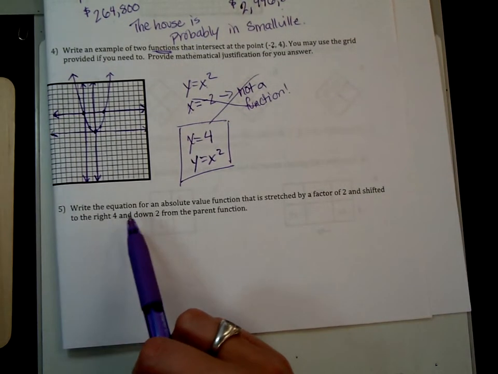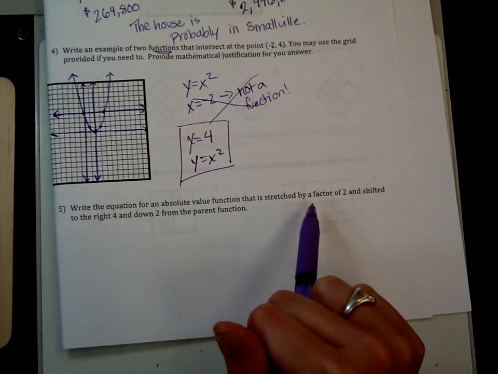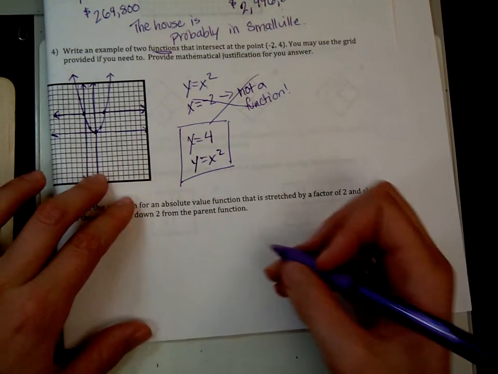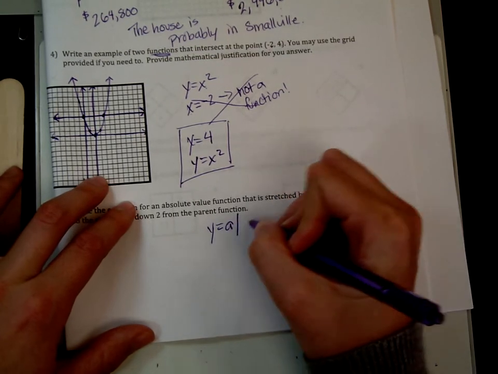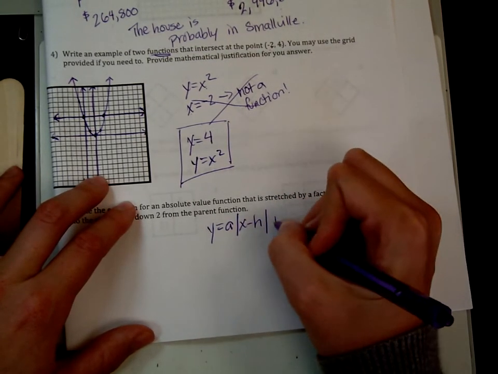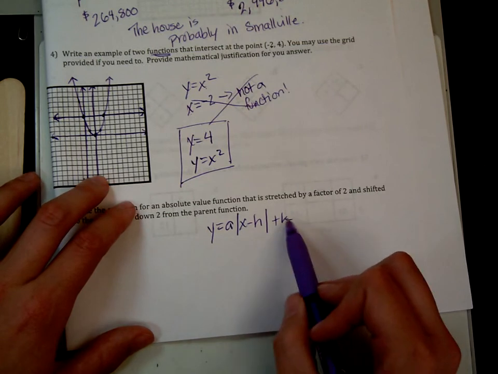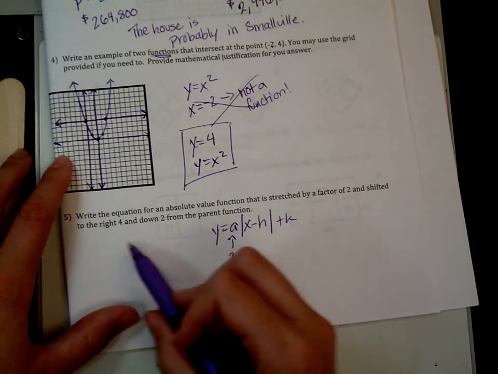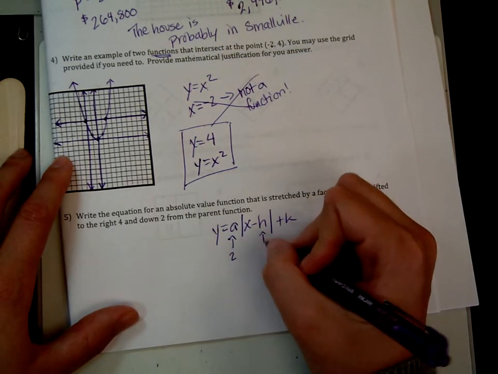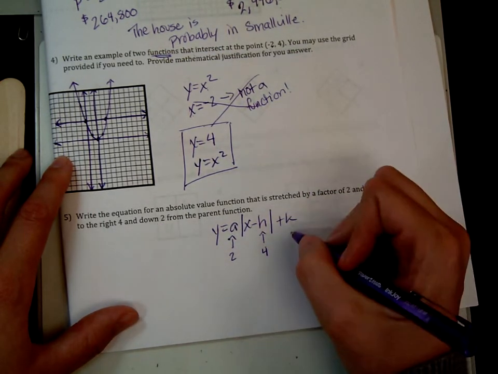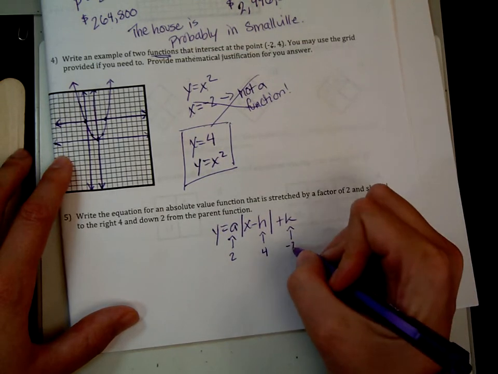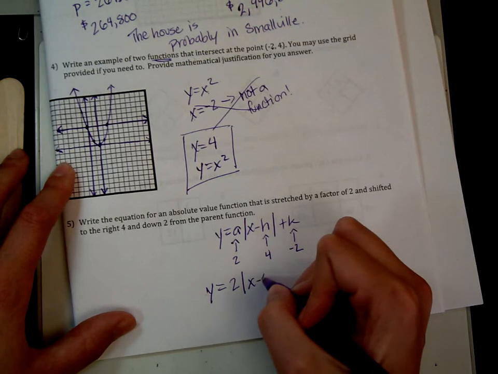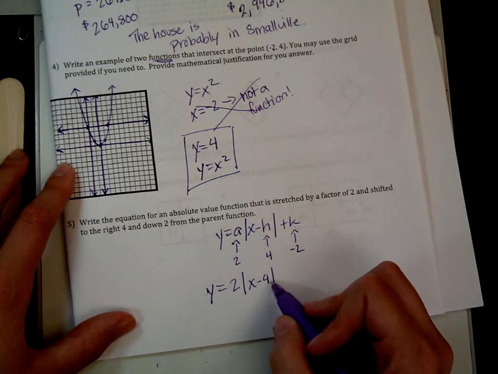Write the equation for an absolute value function that is stretched by a factor of 2 and shifted to the right 4 and down 2. So remember, y equals a times the absolute value of x minus h plus k is our general form. We want it to be stretched by 2. We want it to be shifted to the right 4. And we want it to be shifted down 2. So it's going to be y equals 2 times the absolute value of x minus 4 minus 2.